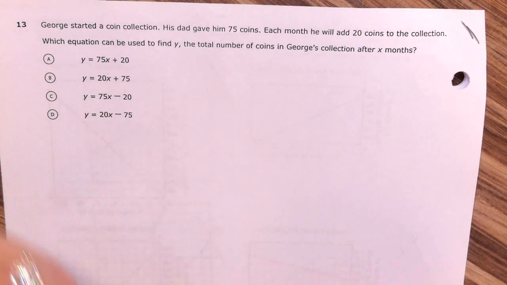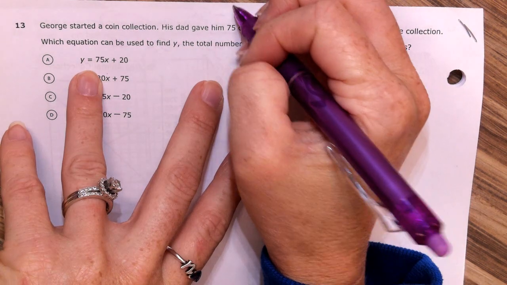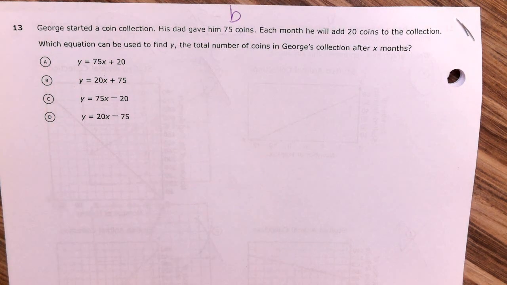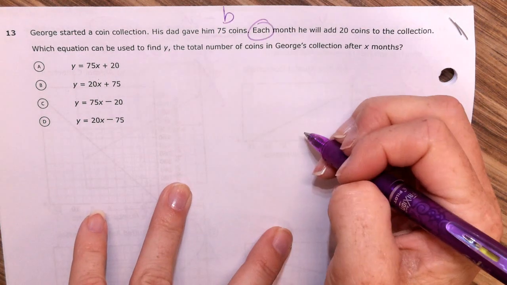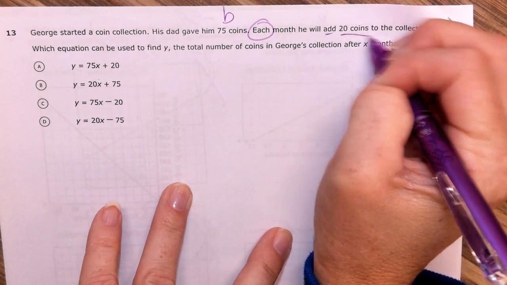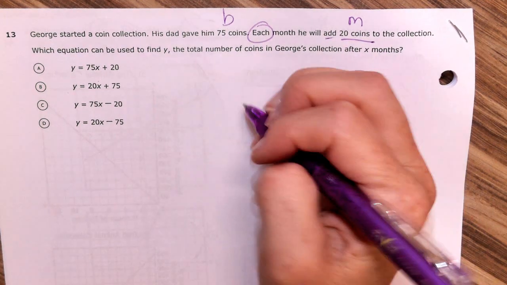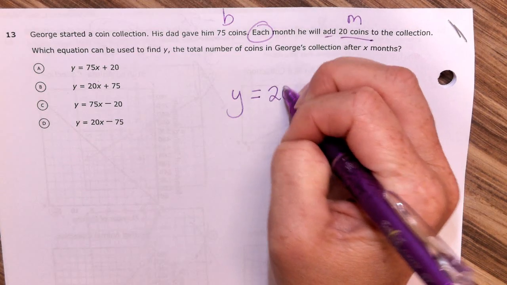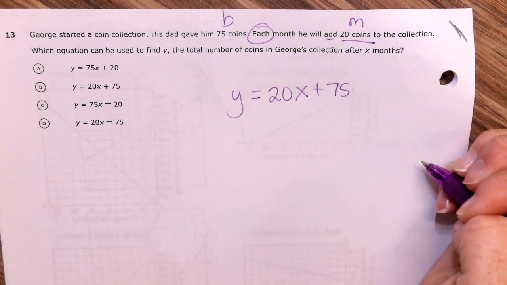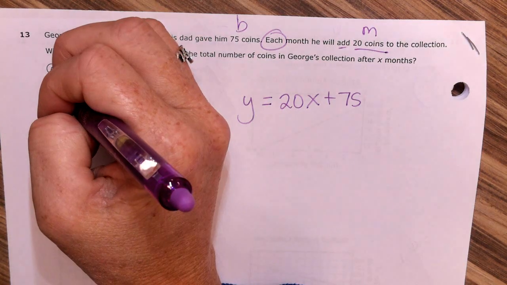Last question. Number 13. George started a coin collection. His dad gave him 75 coins. Is that a rate or a starting amount? So is that the m or the b? Okay. Each month, did y'all see a clue word? Yes. Each month he will add 20 coins. So that's positive. And it's the m. So how would I write this equation? Perfect. So the answer was B.